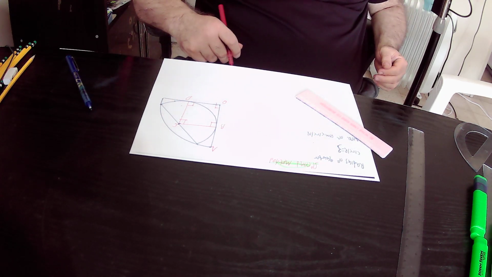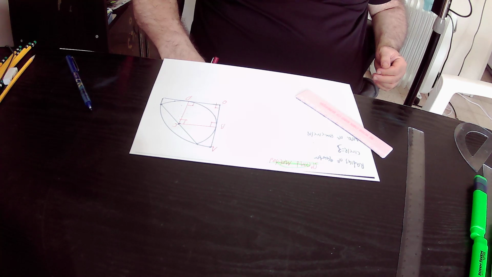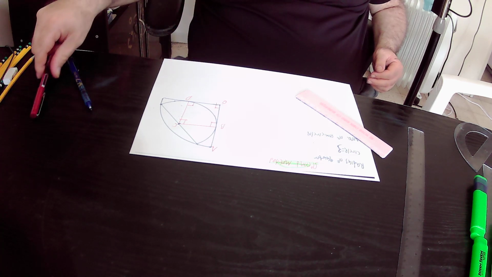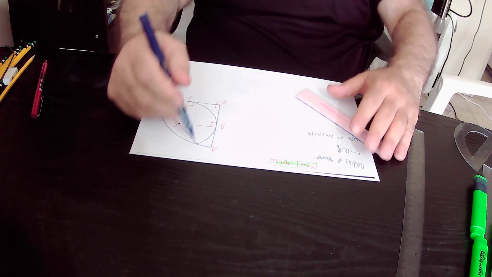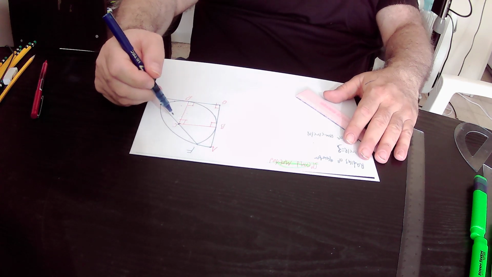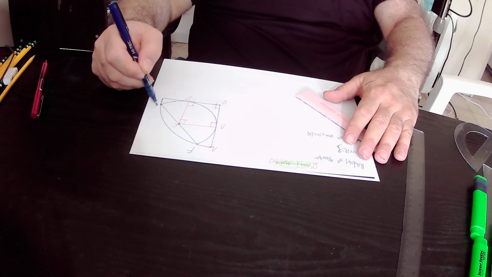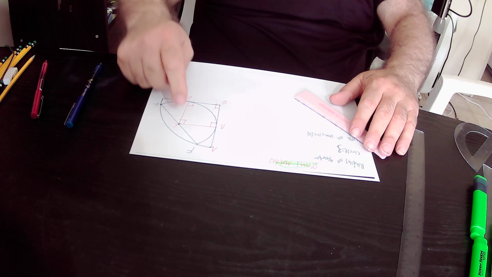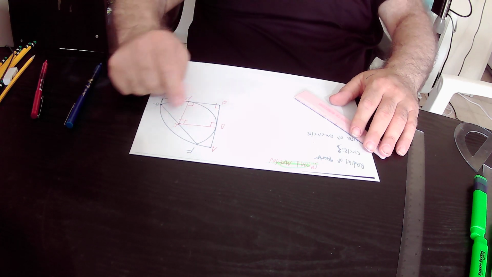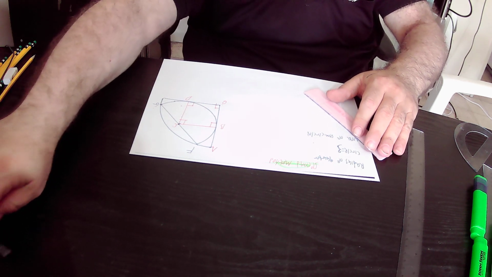In the next step, we will join here. This point is point F, and this point is point G. We will join points F and O together by a straight line.